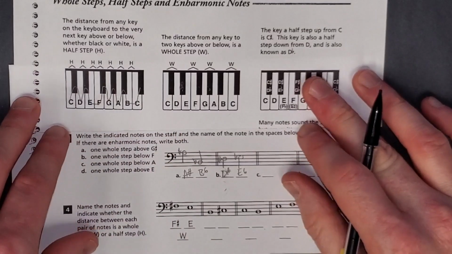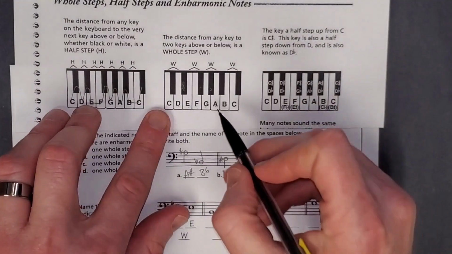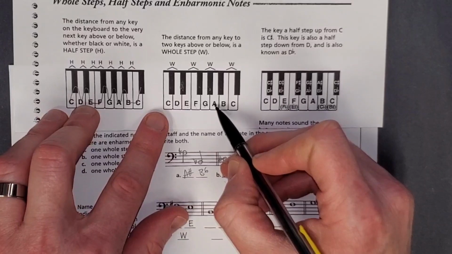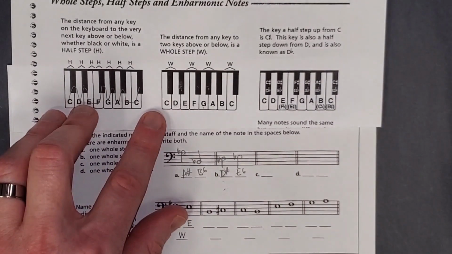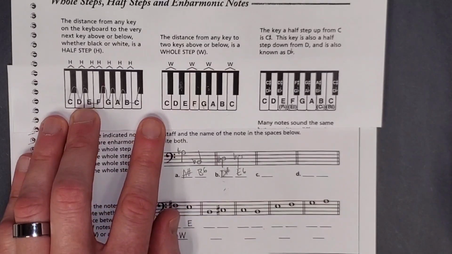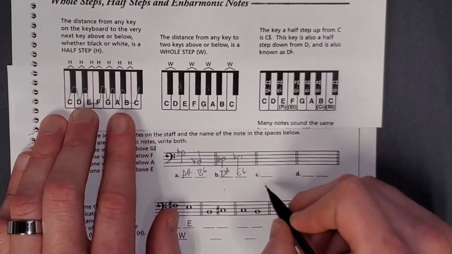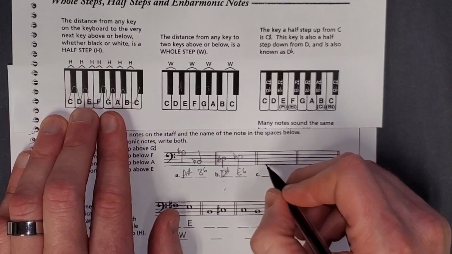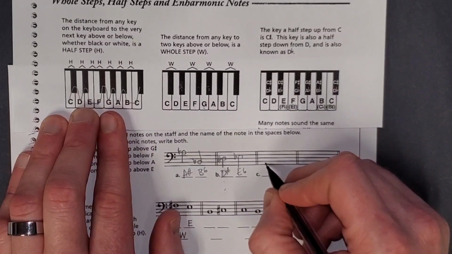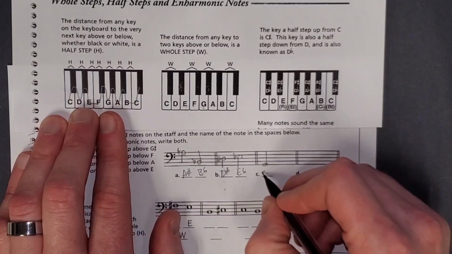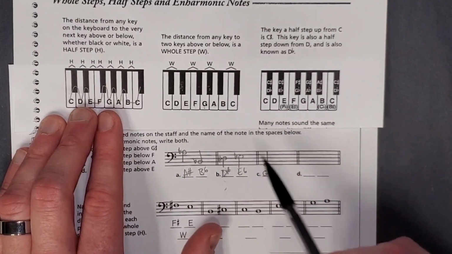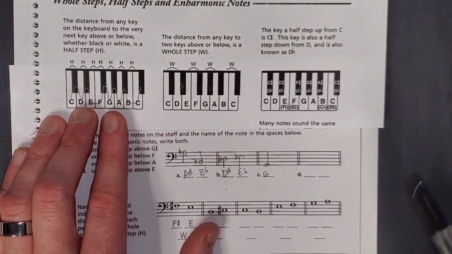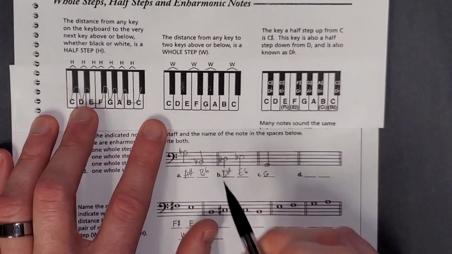All right, letter C, one whole step below A. So start at A and go down a half step plus another half step, right? And that is just going to be G. And see, they only have one blank here. So there's your G. Bring it up. G, no sharps or flats. There are situations where that could be called something else, but we're not going to talk about that today.